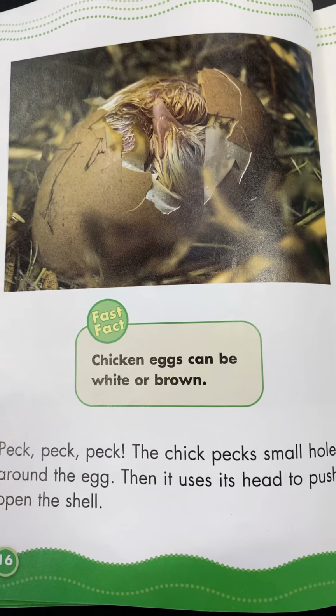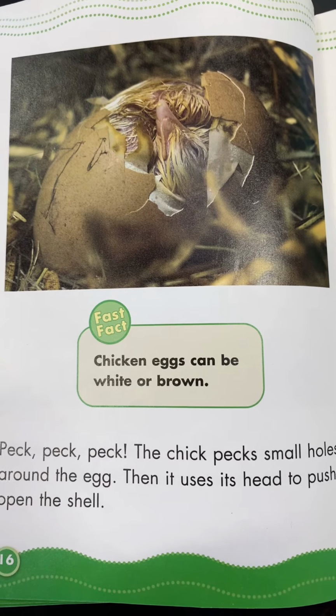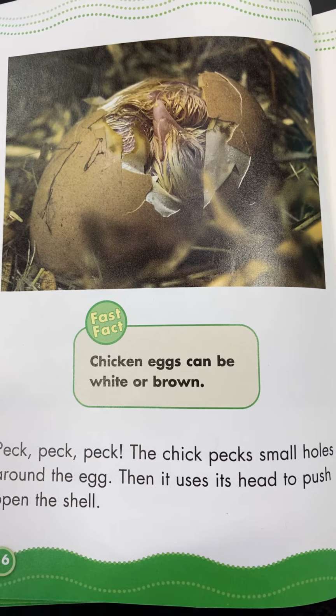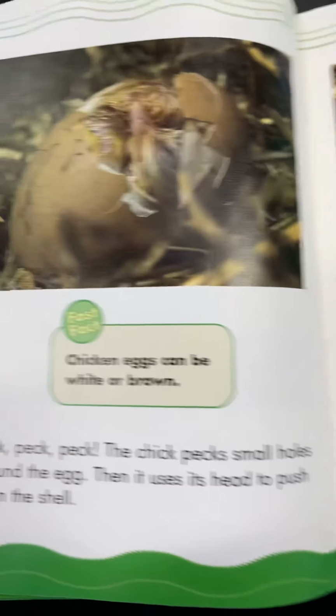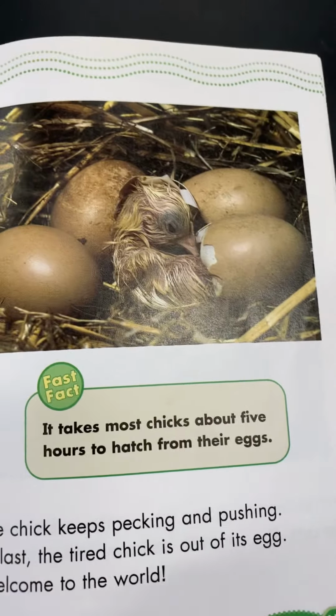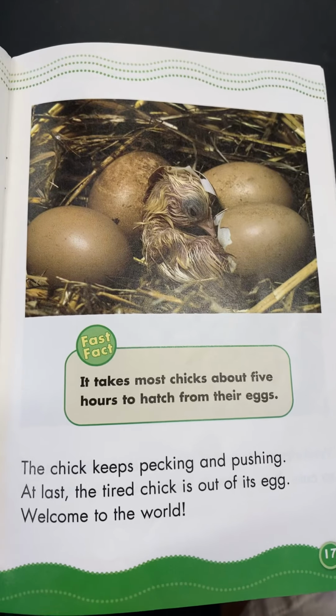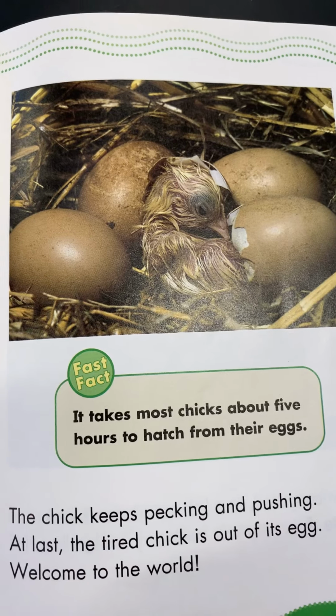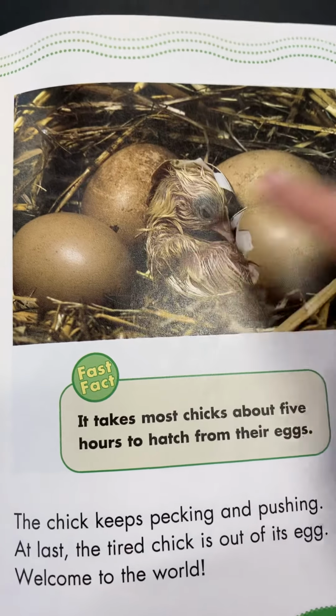Peck, peck, peck. The chick pecks a small hole around the egg. Then it uses its head to push open the shell. Chicken eggs can be white or brown. Yep, these are kind of a brownish color. This is the color of the eggs in my incubator. The chick keeps pecking and pushing, and at last the tired chick is out of its egg. Welcome to the world. So cute.